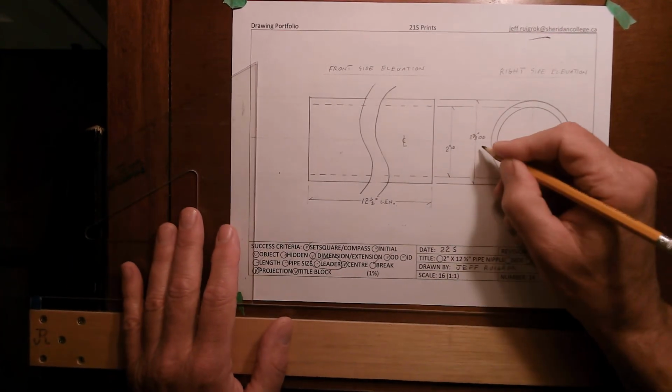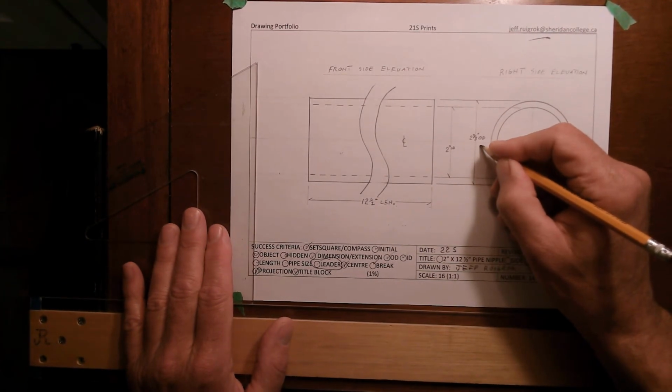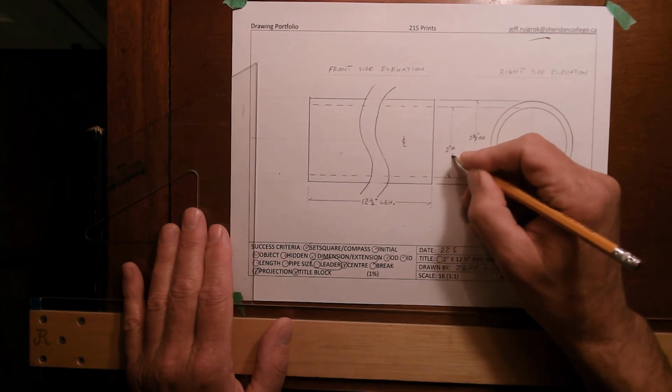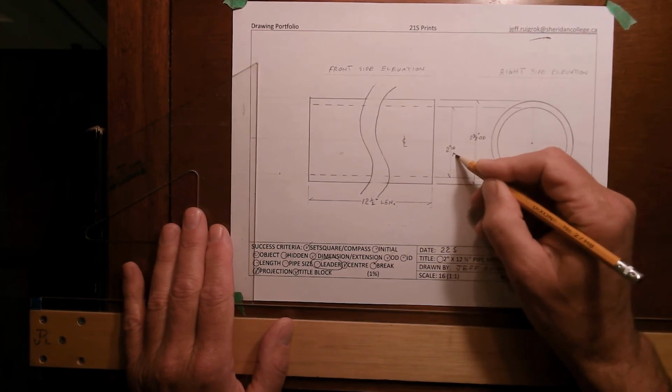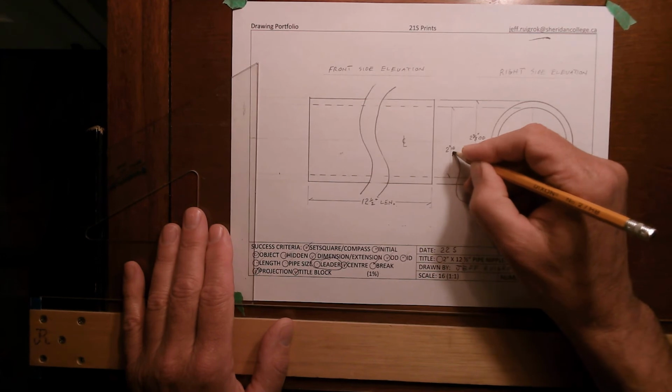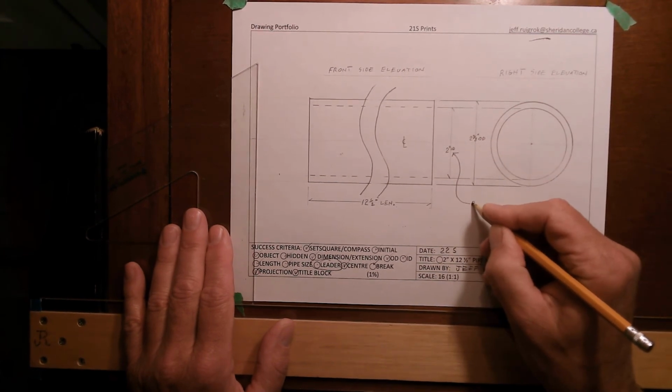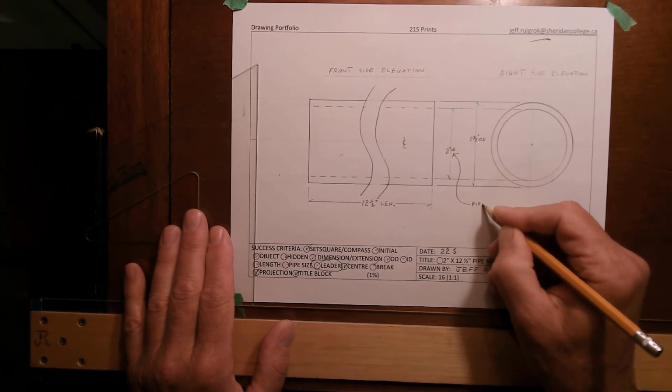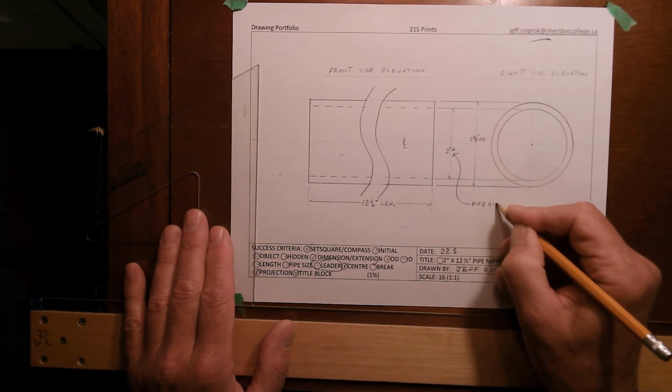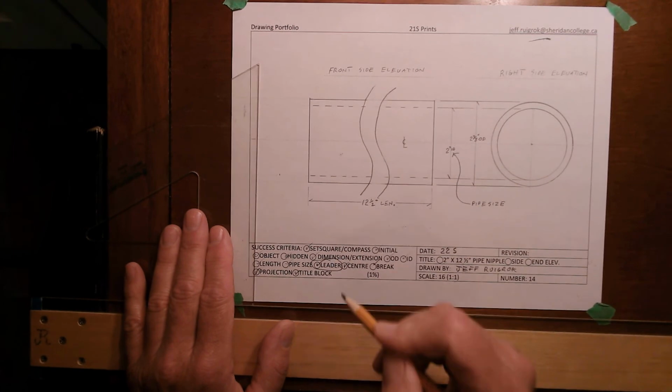I guess I could do this. 3/8 OD. No, ID, sorry. Often referred to as the pipe size. There we go, leader line done.